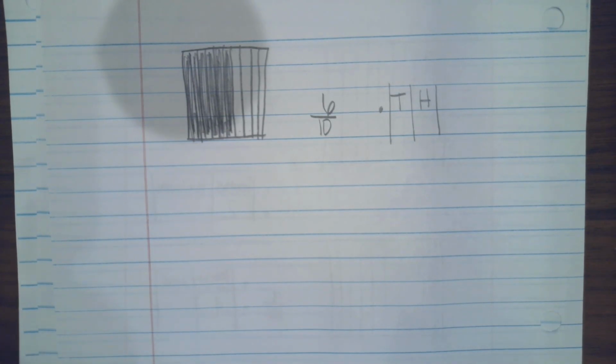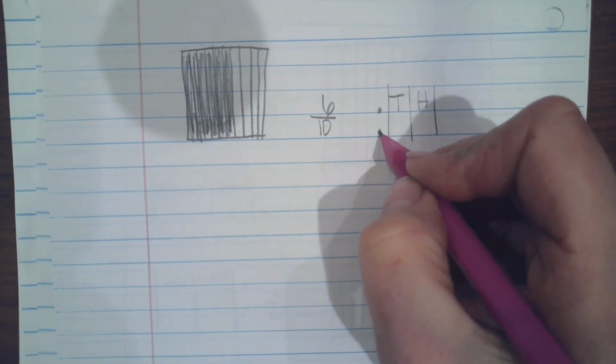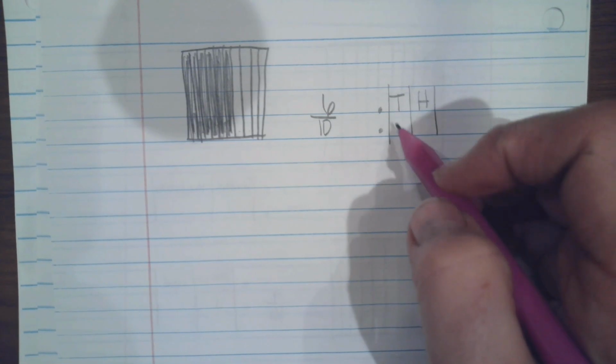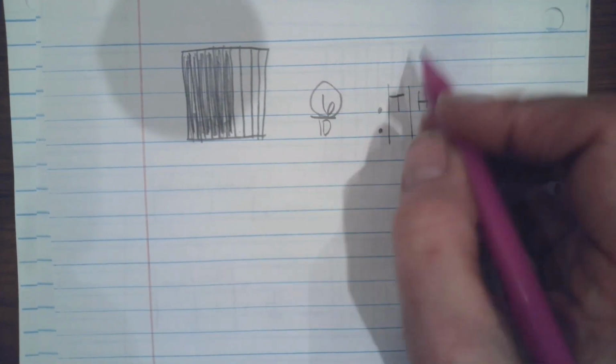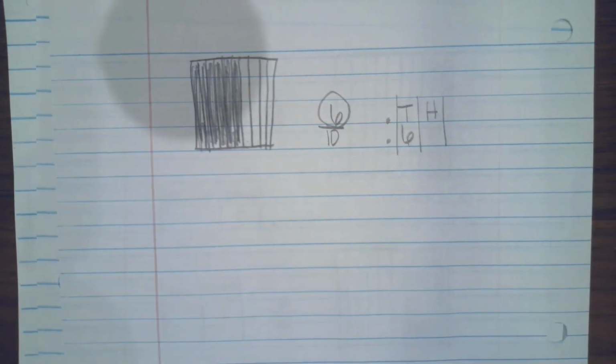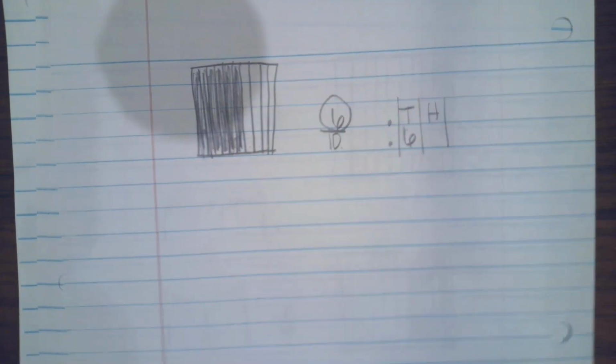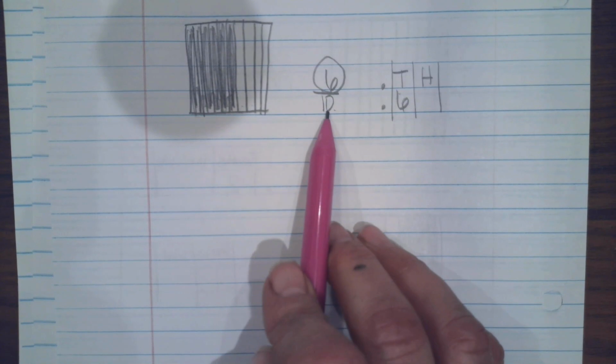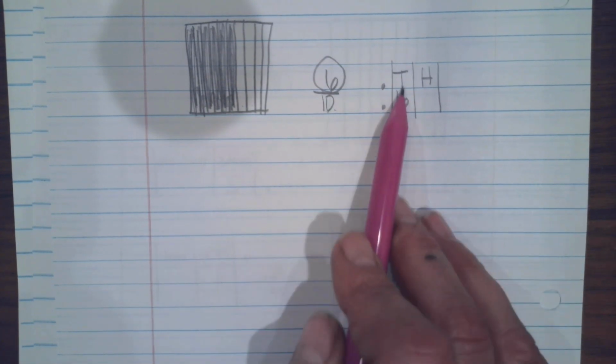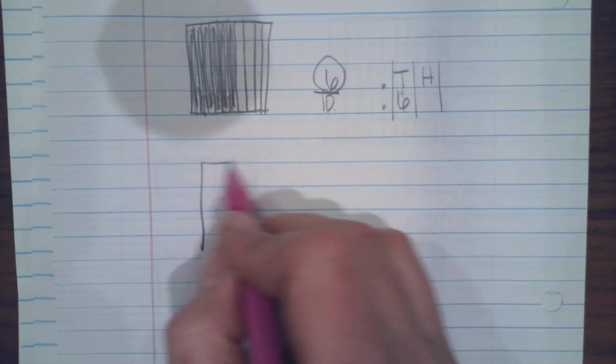Then you would put the 6 in the tenths. So all I do is take my numerator and I put it right here. That's it. It has to end on the tenths, the numerator is the number, and then the 10 is telling me where my answer ends. Yes.